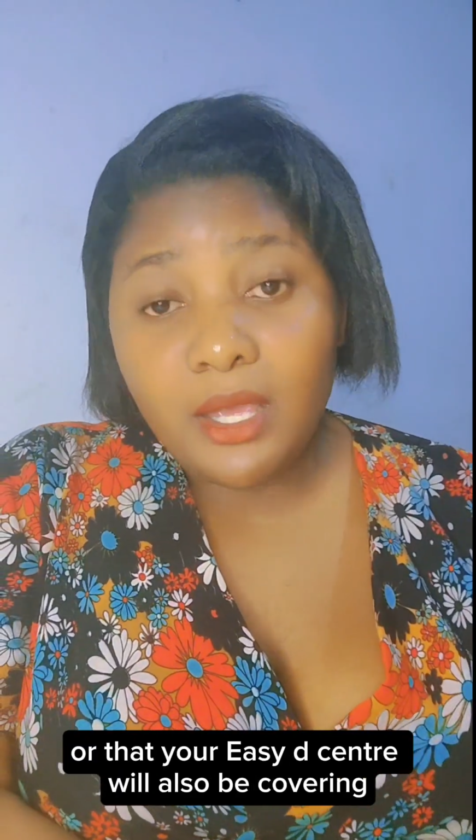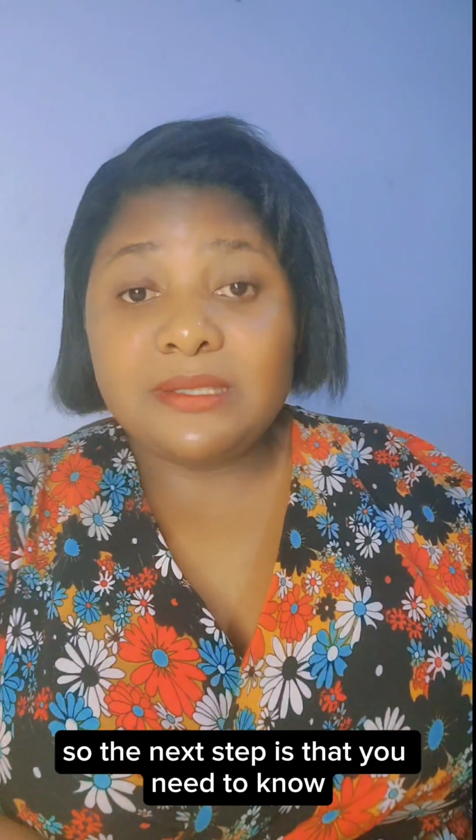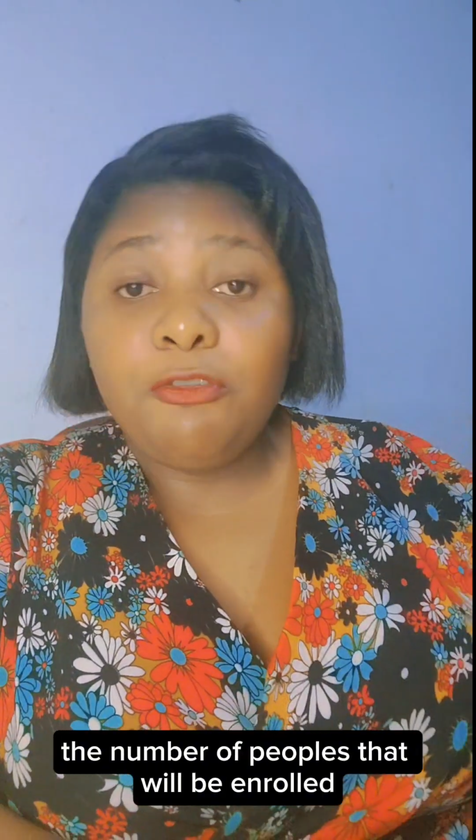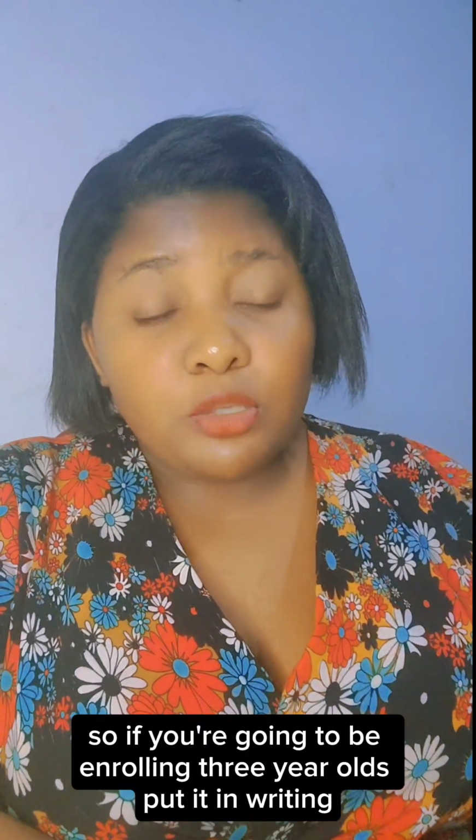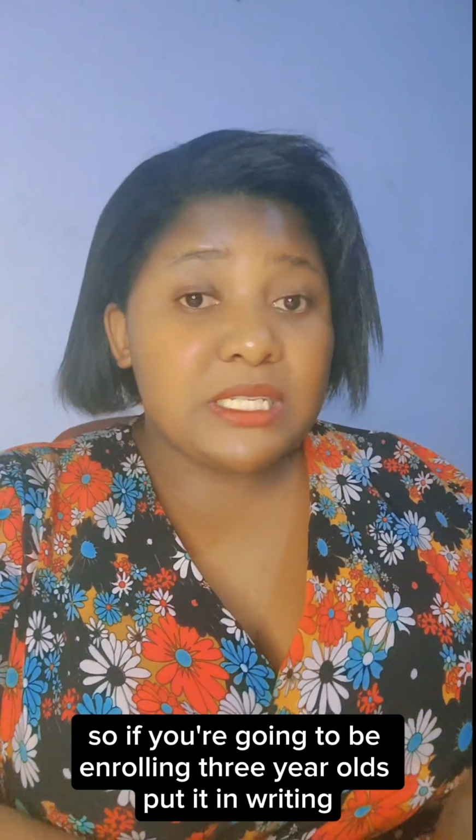So the next step is that you need to know the number of pupils that will be enrolled on opening at your school. So if you're going to be enrolling 3-year-olds, put it in writing.